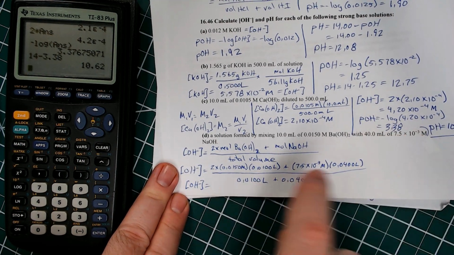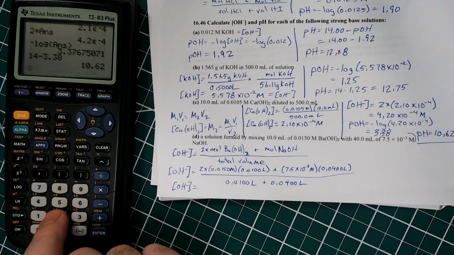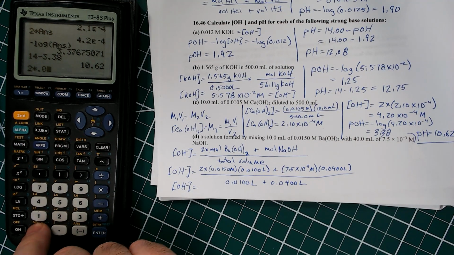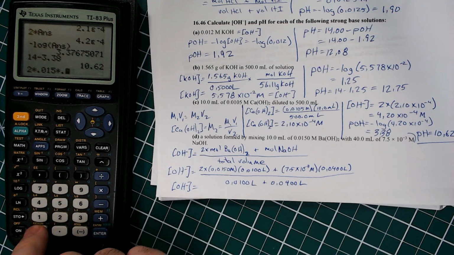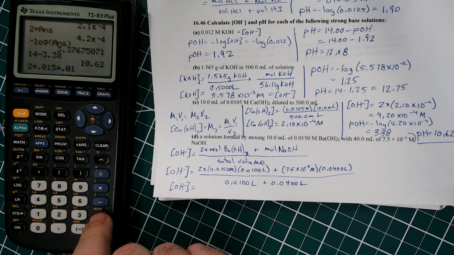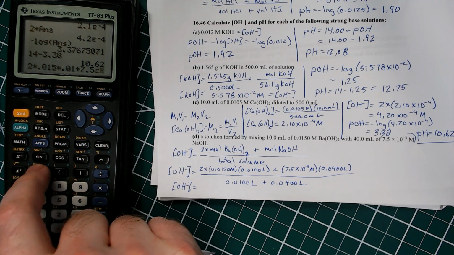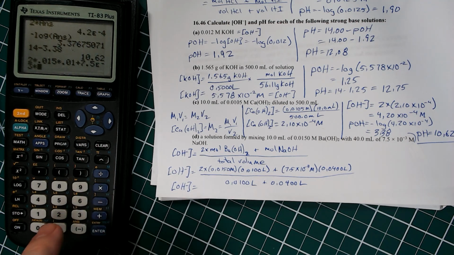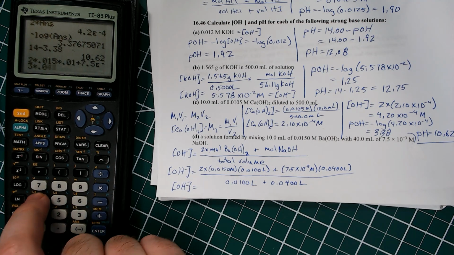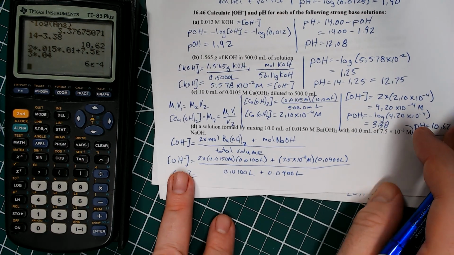All right, and now we just got to punch all those numbers in. Times 0.015. All right, so that's the stuff that is up in the numerator.